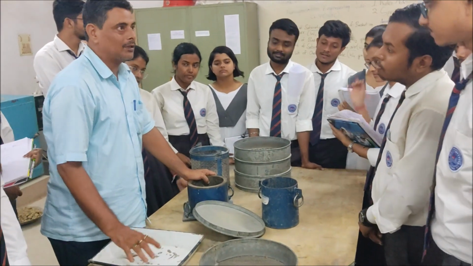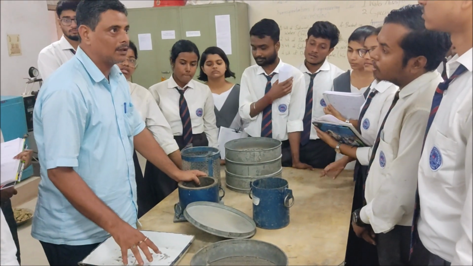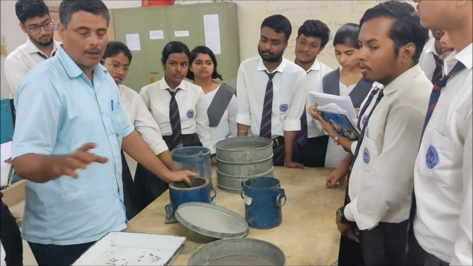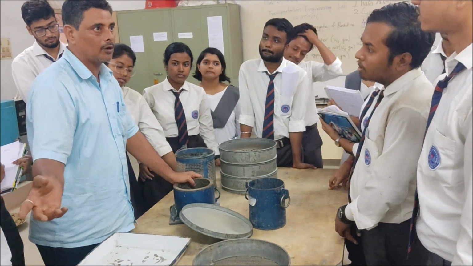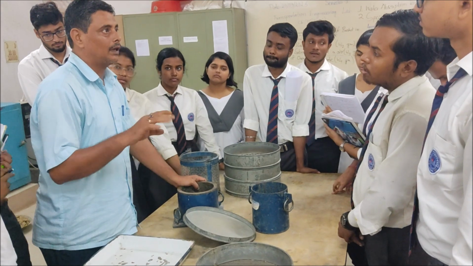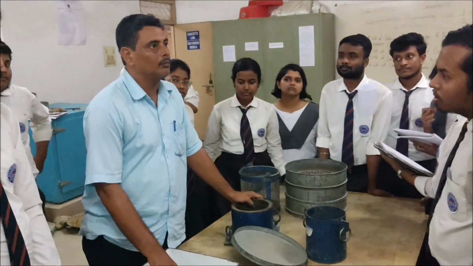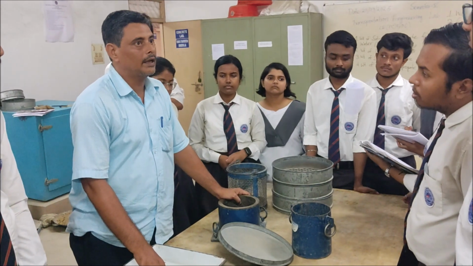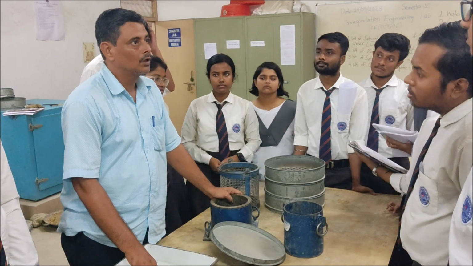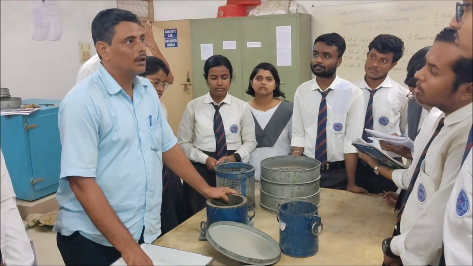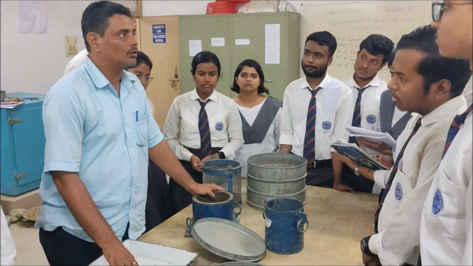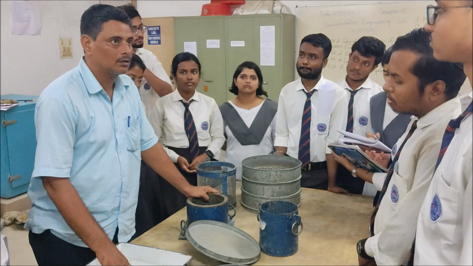We take only the 2.36 mm passing sample, take the weight of the passing sample, and measure the crushing value of the aggregate. If the value comes less than 30%, then it is best for use in surface course. If the value comes less than 45%, then it is suitable for the base course of road construction.